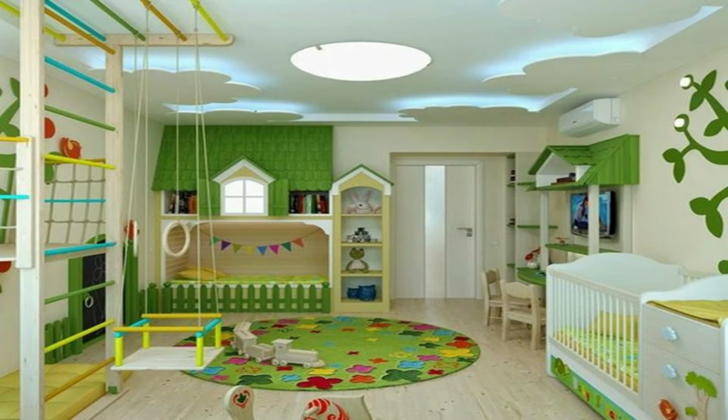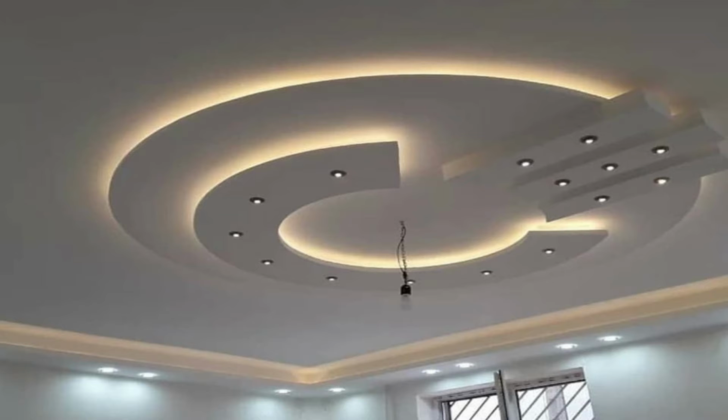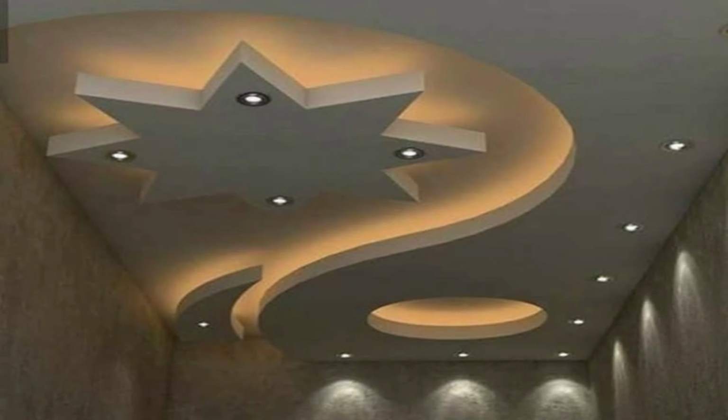False ceiling lights should also be considered. Choose the location of the LED lights. This gives you a more visible view of how your drop ceiling is designed. Or you can design the false ceiling first, then select the location of the lights. Make sure your living room lights and ceilings are the same for a really impressive ceiling design.